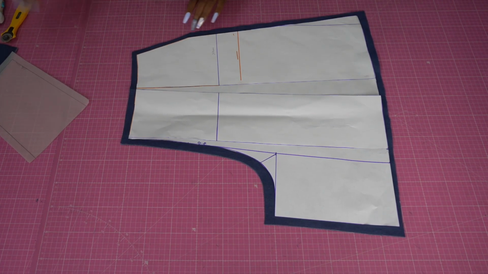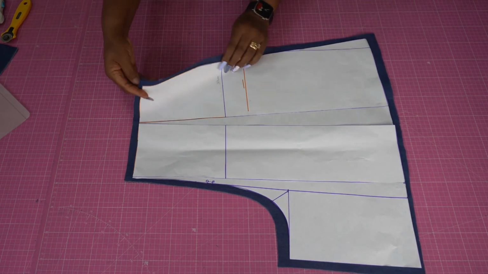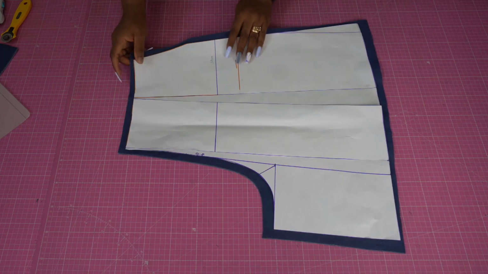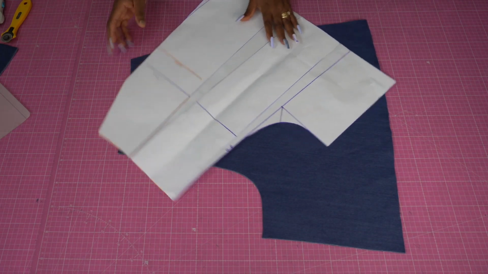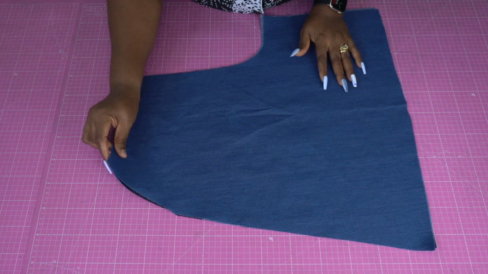So you're supposed to have something like this. I hope you can see it very well. Okay. So once you're done, we are now ready to start stitching. So we're going to start stitching the pocket first.